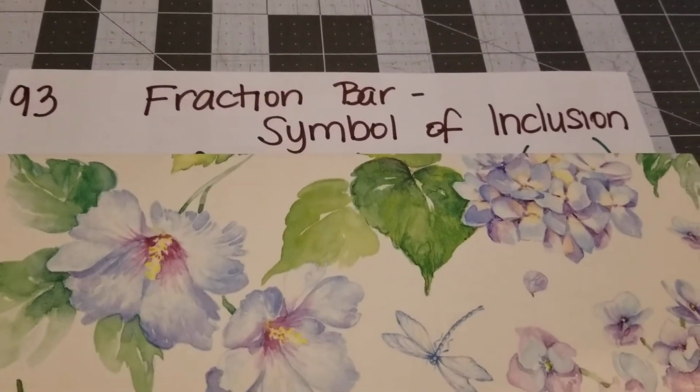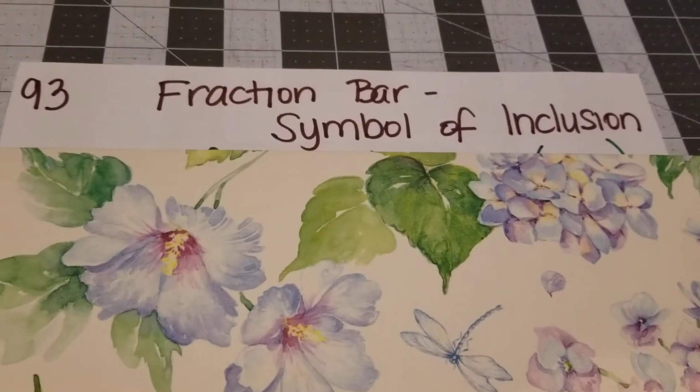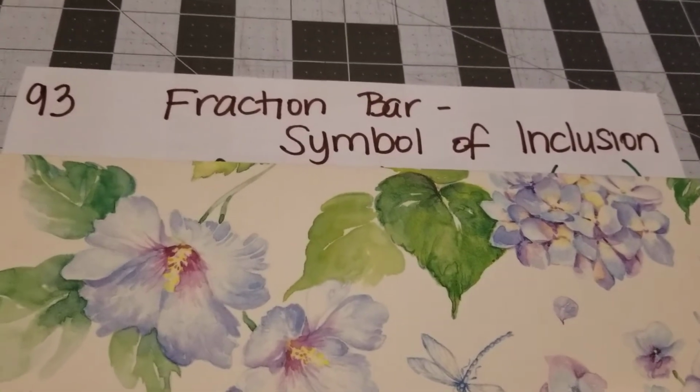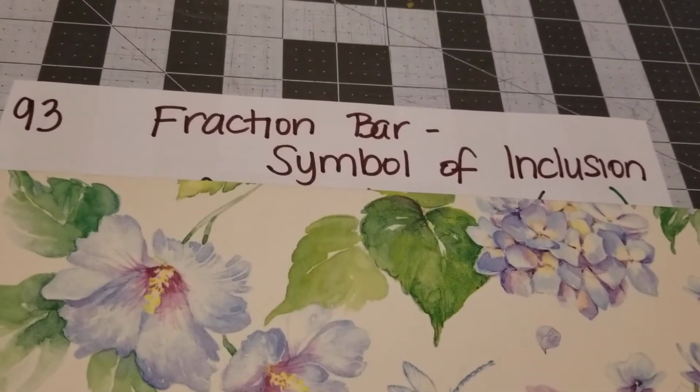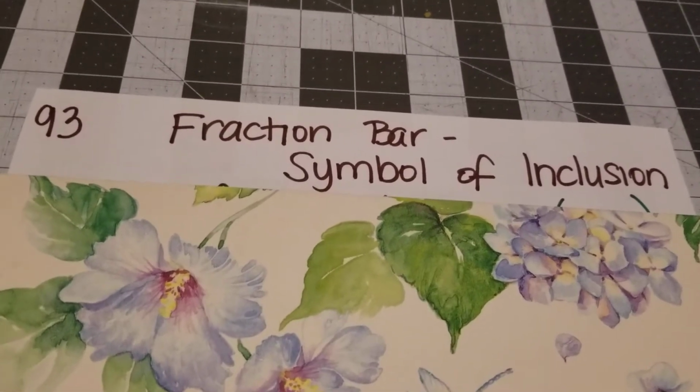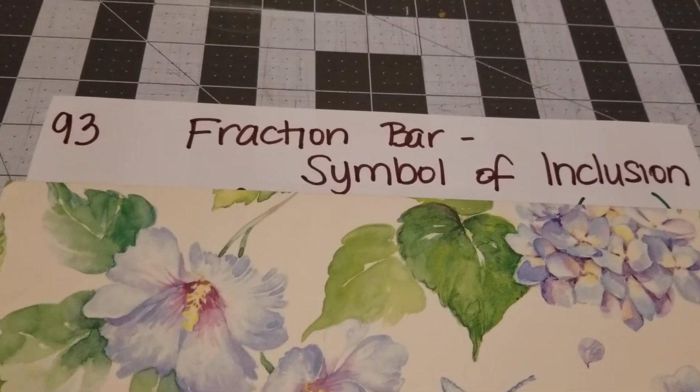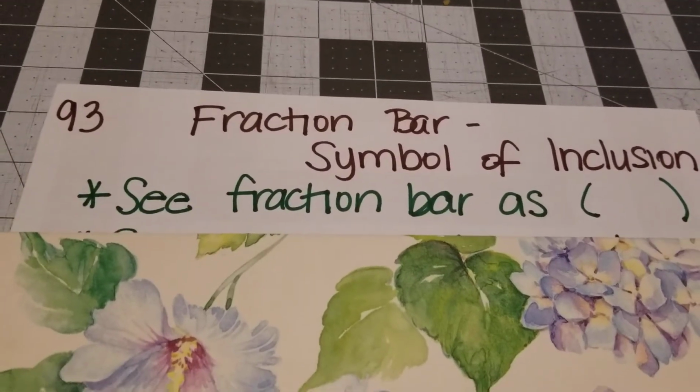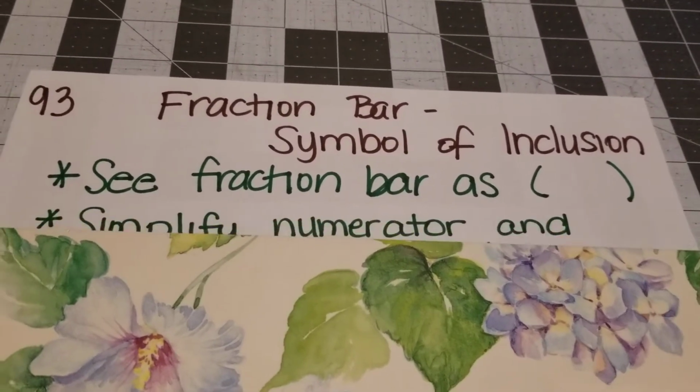Alrighty, 93. We are using a fraction bar as a symbol of inclusion. This is especially important when we're talking about the order of operations. Remember, symbols of inclusion usually have been parentheses, brackets, braces, things like that. But we also can see the fraction bar as a parentheses.